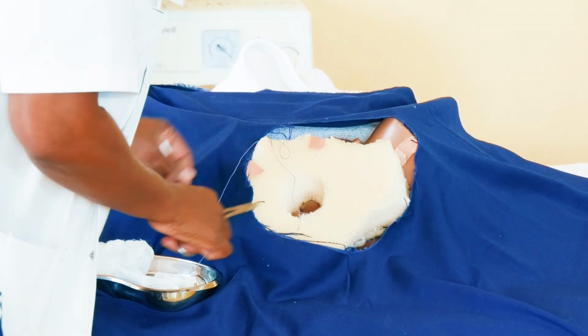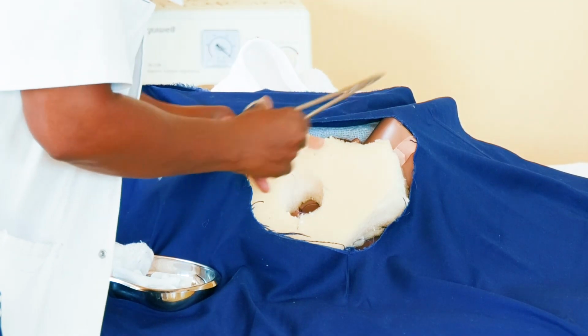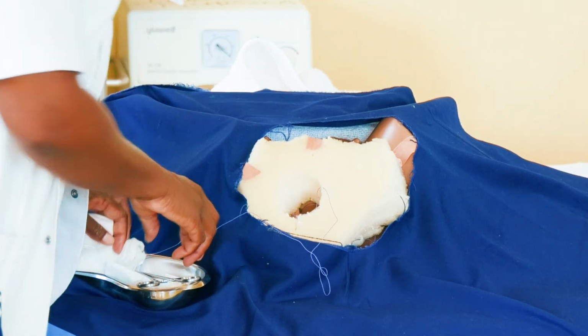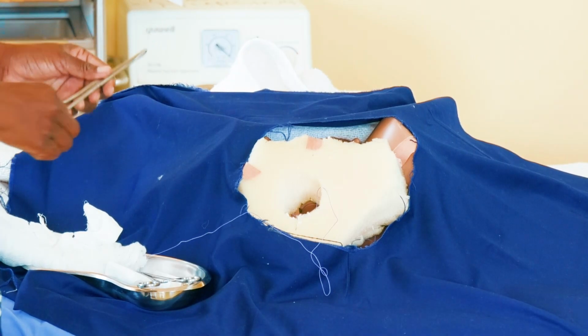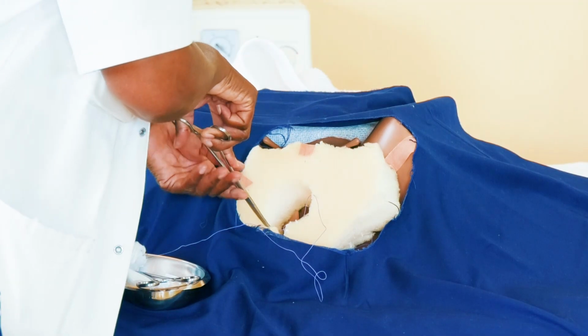So after you've tied, then you are going to get your needle, then you are going to again, so you have your artery forceps. So for example, I have my artery forceps, so that the artery forceps will be able to help you to grasp the other side.